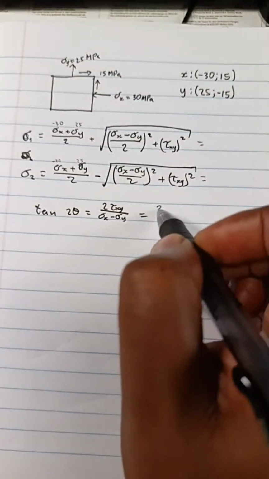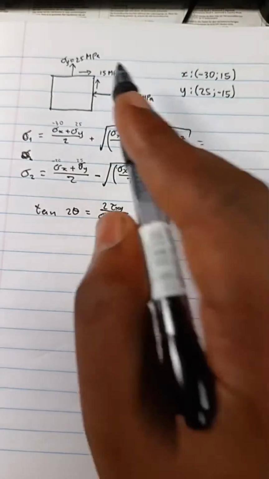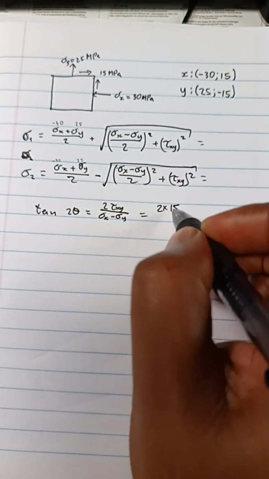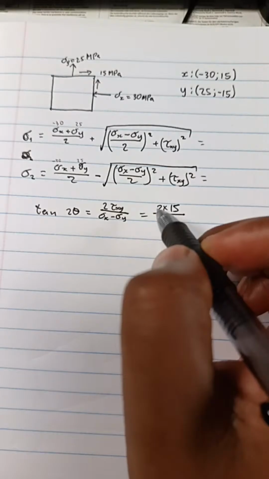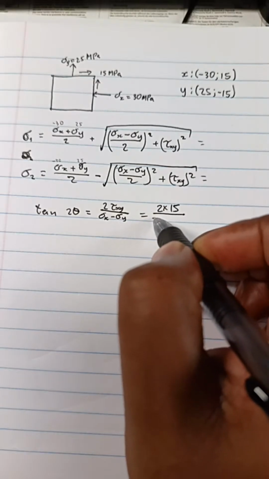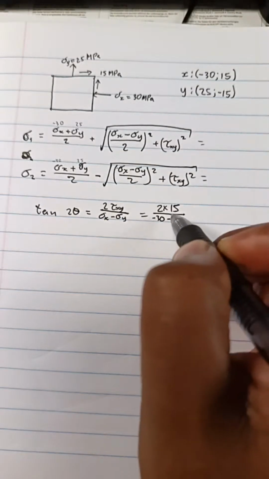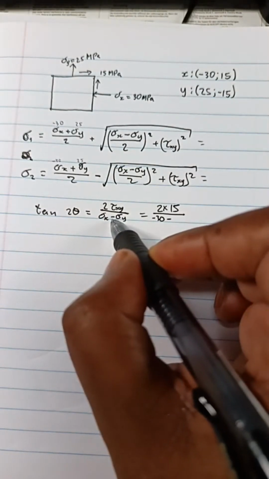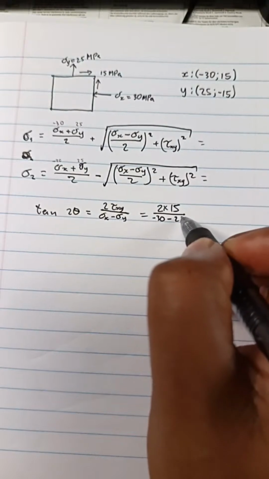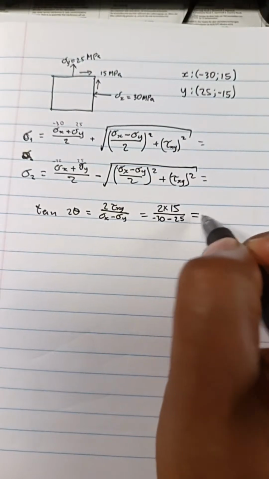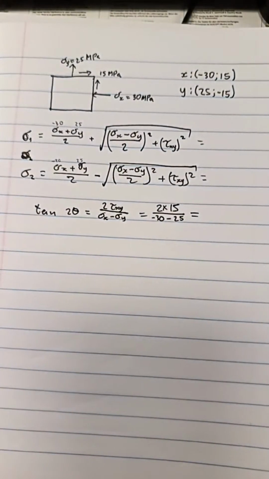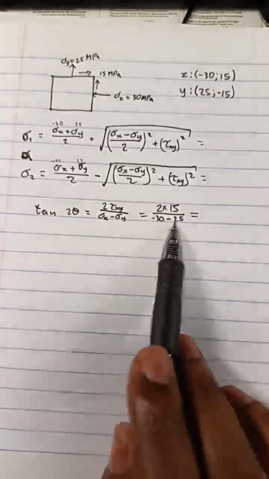So that means it will be 2 times 15 divided by negative 30 negative 25. Now this negative, it is because the formula is negative, otherwise 25 is positive, and then you'll get that answer. So this is how you get it. Now you can see it will come out negative, isn't it?